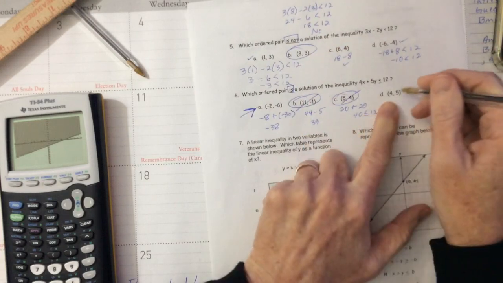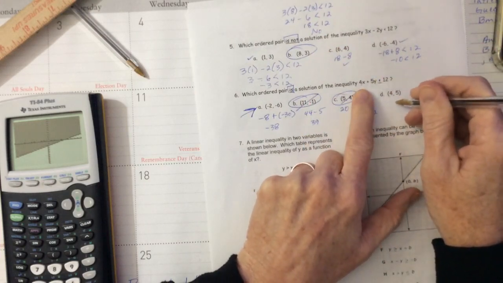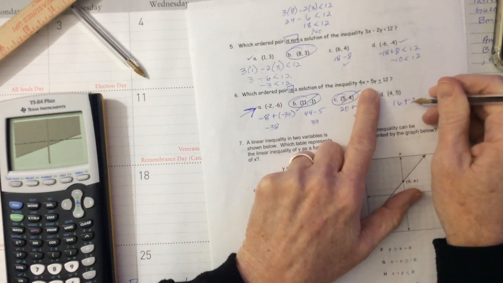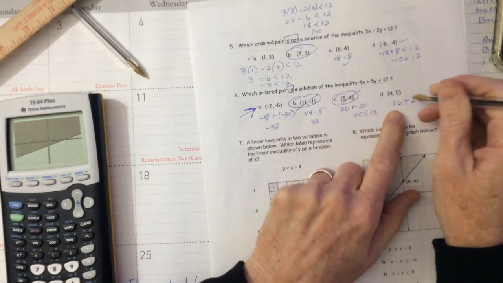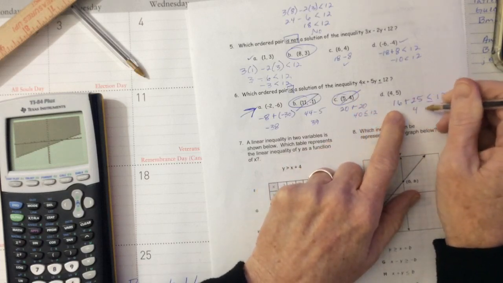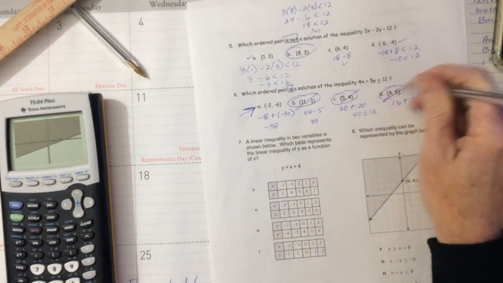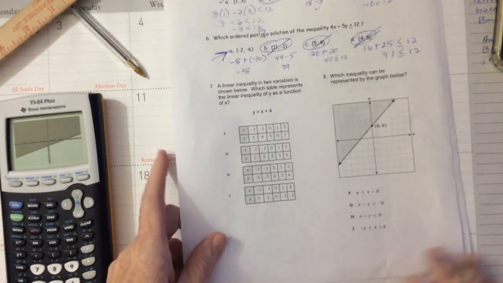Okay? And then the same thing here. 4 times 4 is 16, plus 5 times 5 is 25, is less than or equal to 12. Of course it's not. That's going to be 41. And that is not true, so that is not it either. Nope, nope, nope. Your answer's here. And we have 2 more.